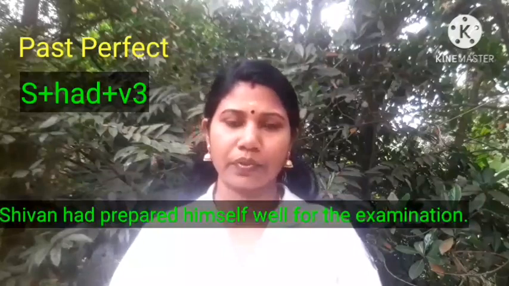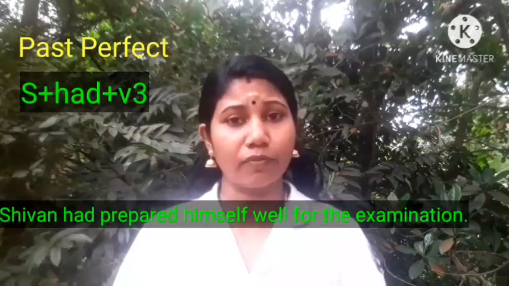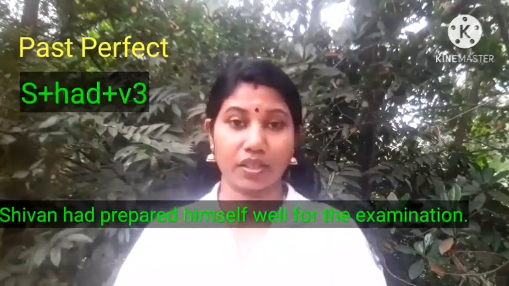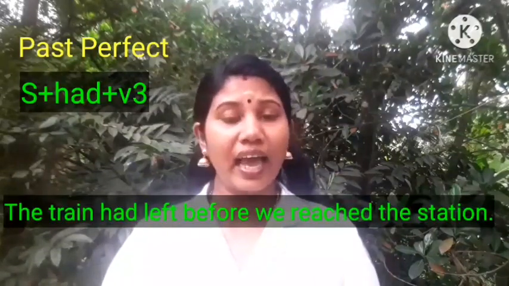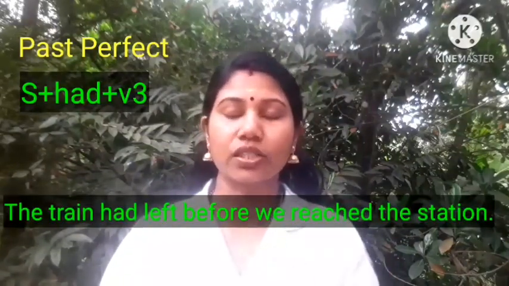For example, Shivan had prepared himself well for the examination. Past perfect tense is also used to refer an action that happened before another action in the past. That means if there are two actions in the past, we can use the past perfect tense to refer the first action. For example, the train had left before we reached the station.